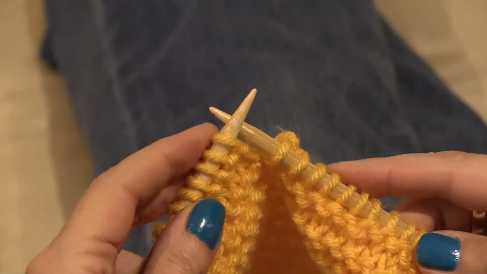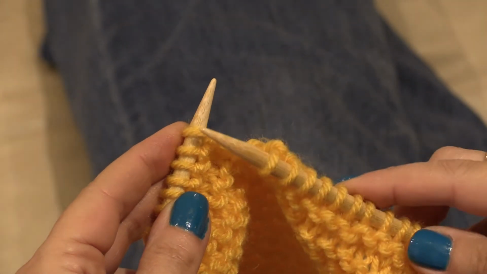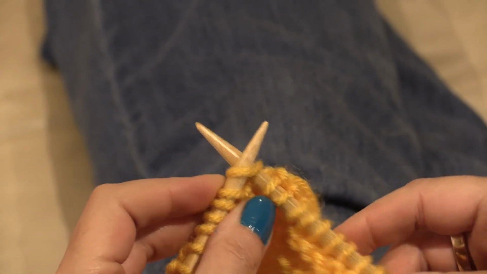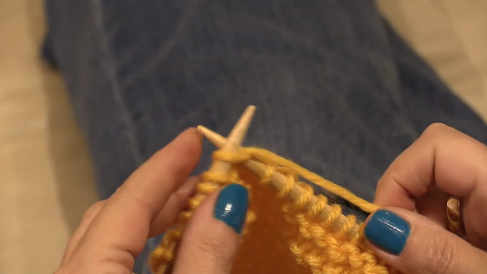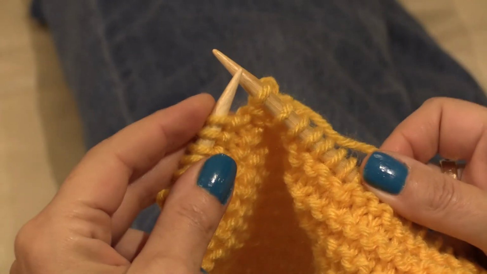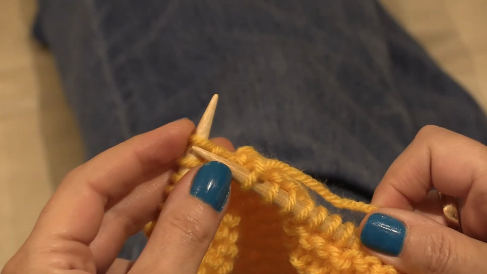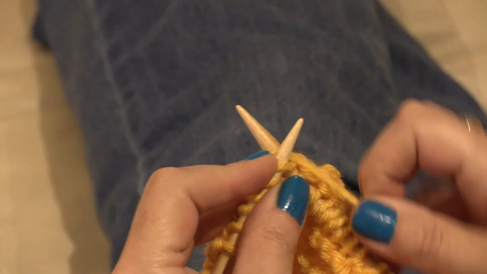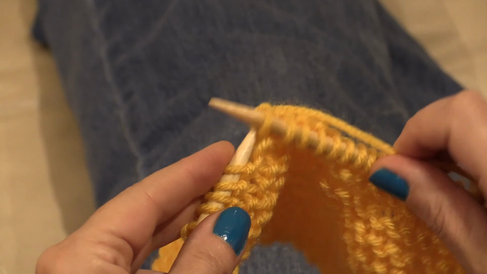Now we're going to put those 4 steps together. So the right needle goes in from the front, the yarn comes from behind and goes in between. The right needle captures the loop and we slide it off. Let me do that again. The right goes in from the front, yarn comes from behind and in between. You capture the loop and we slide it off.